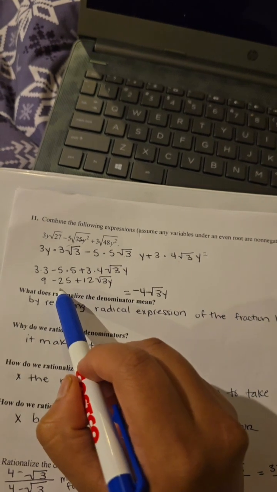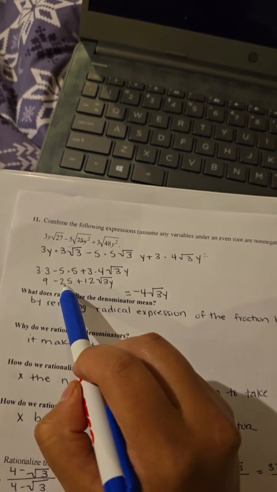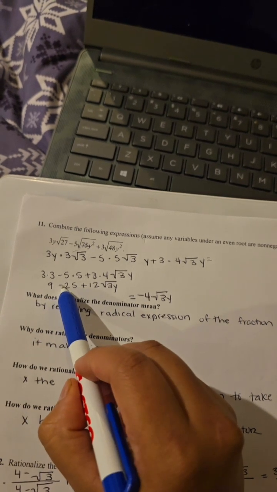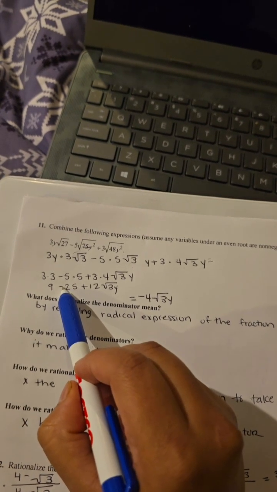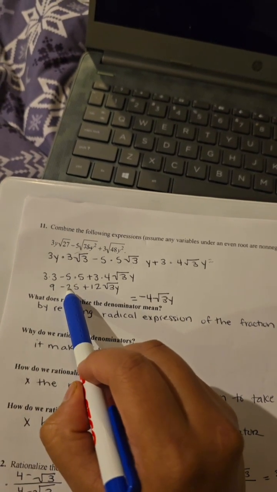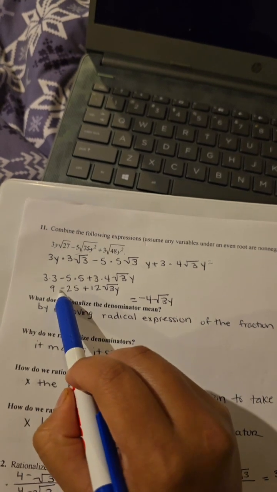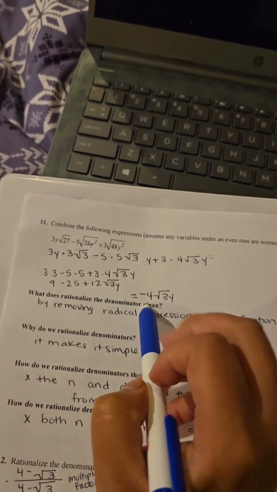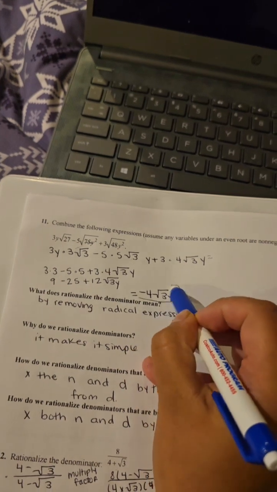So now we're going to add these two. We're going to subtract 25, take away 9, and then we're going to add our 12, and it's going to equal this.